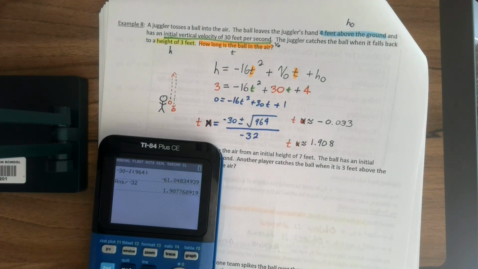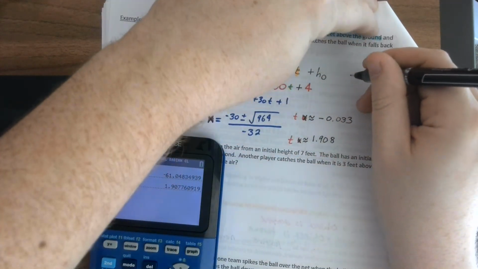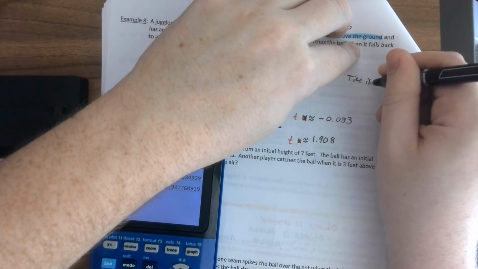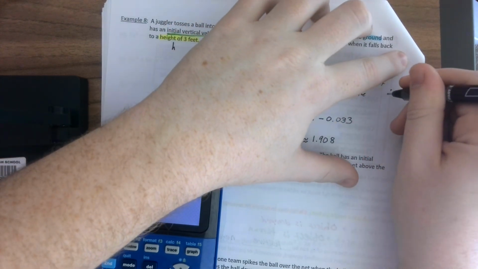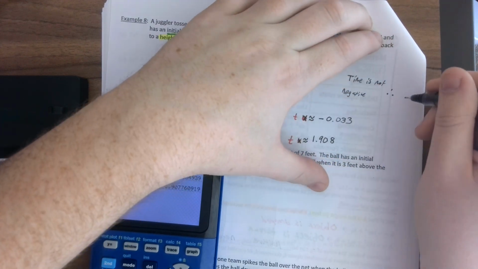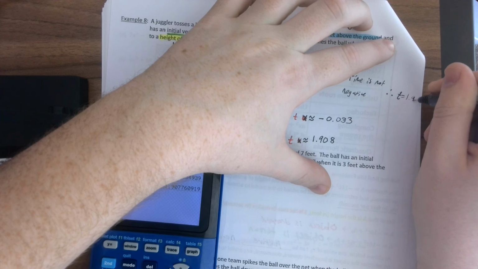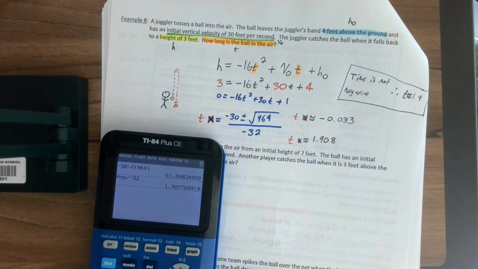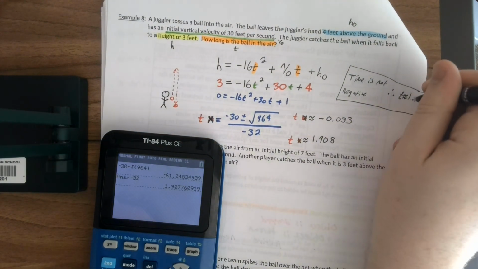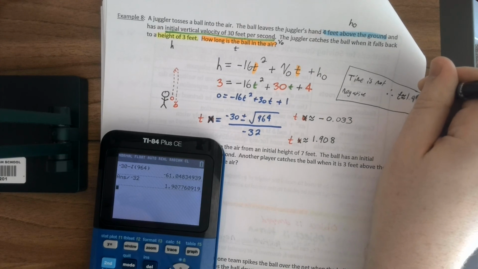If we're talking time here, what value of time makes sense to us? Negative 0.033 seconds or 1.908 seconds? Well, since time can't be negative, we can say that therefore, t equals approximately 1.9. There we go. It was in the air for 1.9 seconds. Perfect.